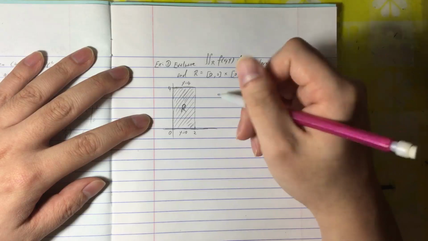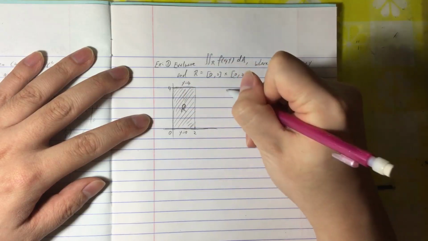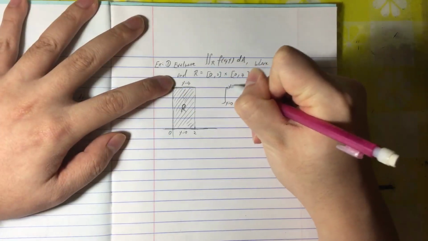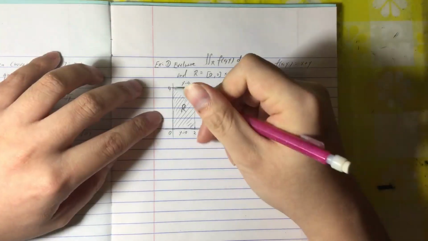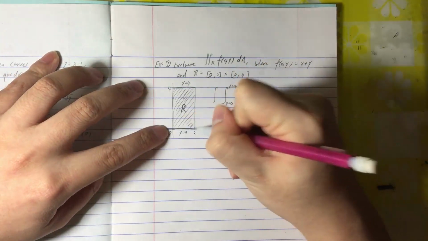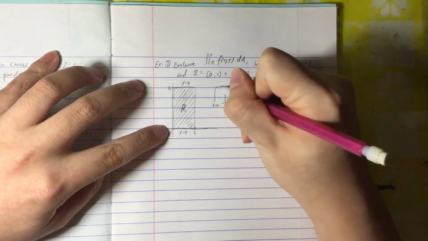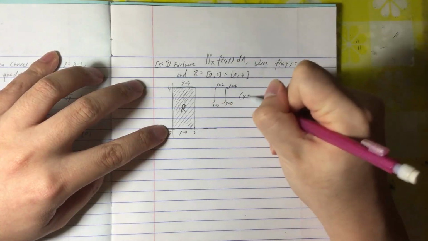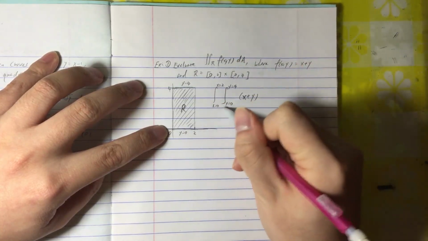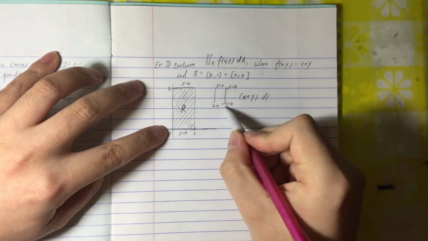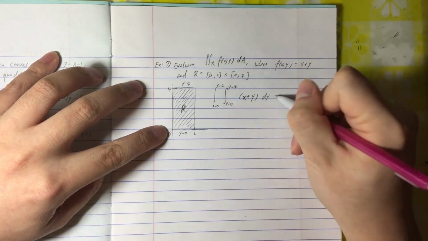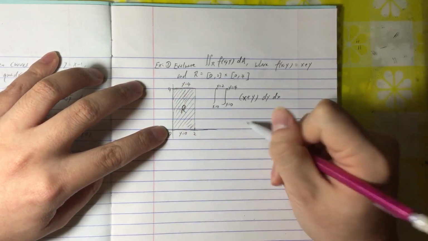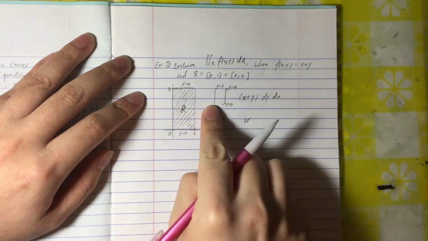If we integrate from bottom to top, the lower curve is y equals 0 and the upper curve is y equals 4. Then the x bound is from 0 to 2. f of x, y is x plus y. Then we must write dy first, to match the integral here, then dx. Here we integrate from bottom to top. Or we can integrate from left to right.